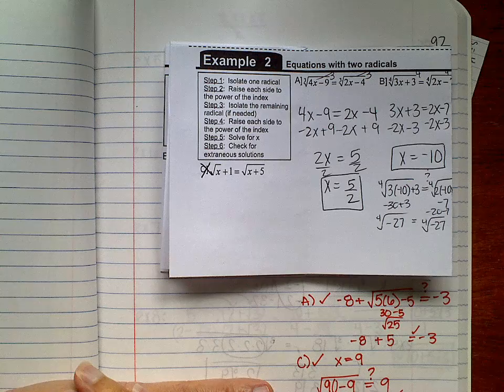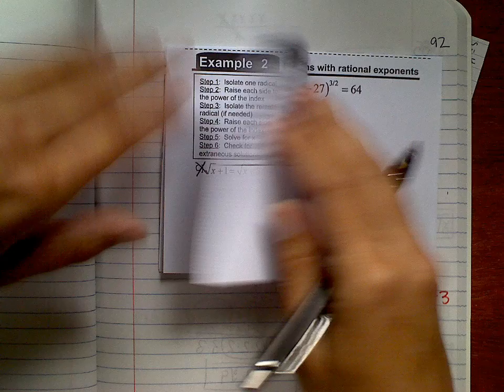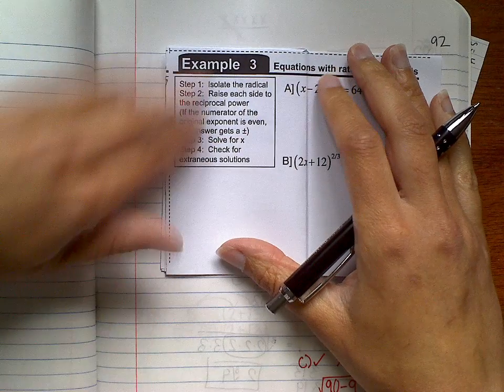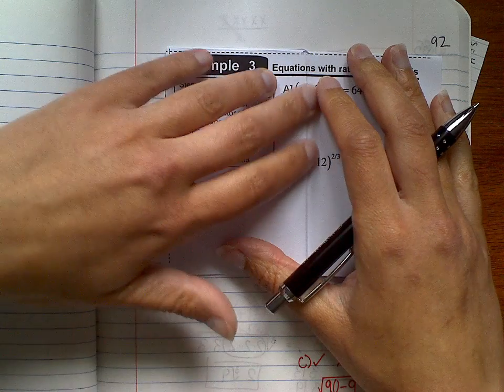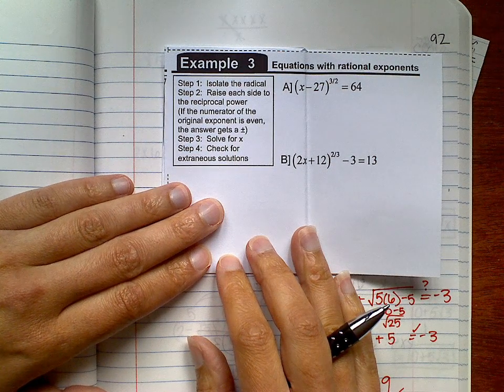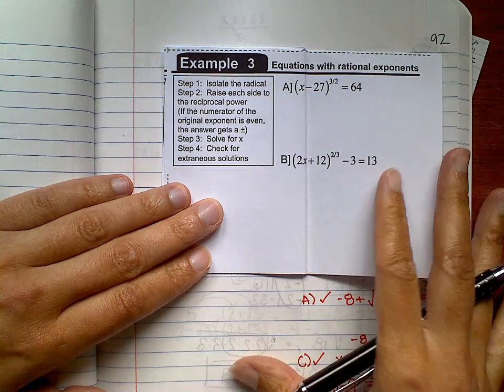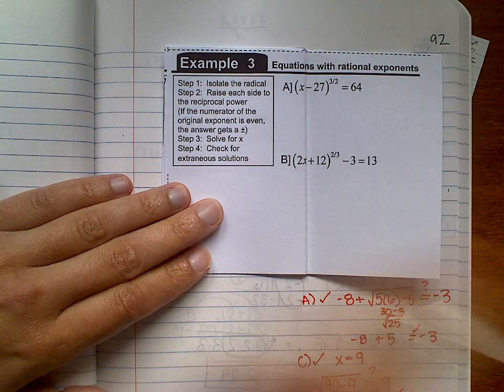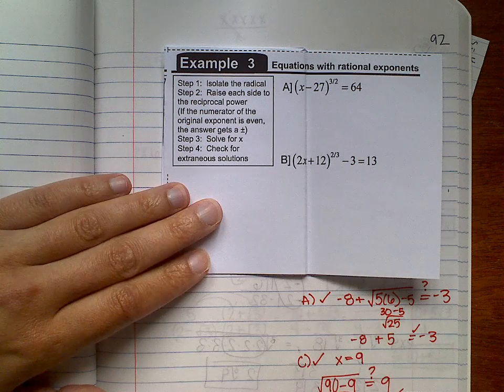Okay, and then last but not least that we'll try together, and then I'll leave a few for you guys to try. Actually, I'm not going to, because I think I'm going to leave you a worksheet to just do with this, because then we're going to do a review together and then we'll take a test. So just do your notes and then do the homework.